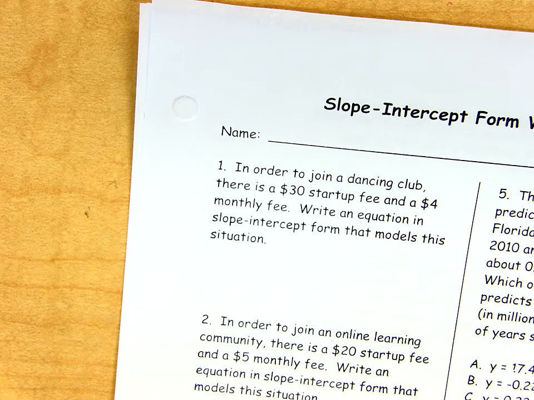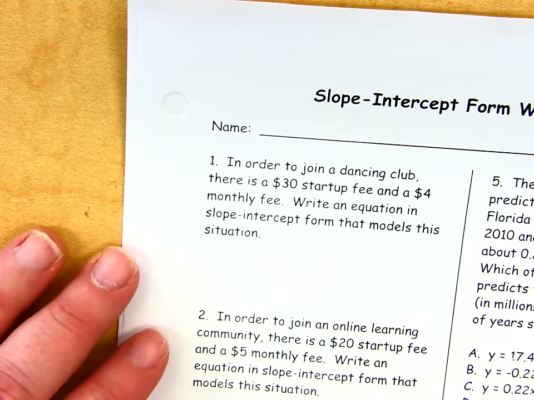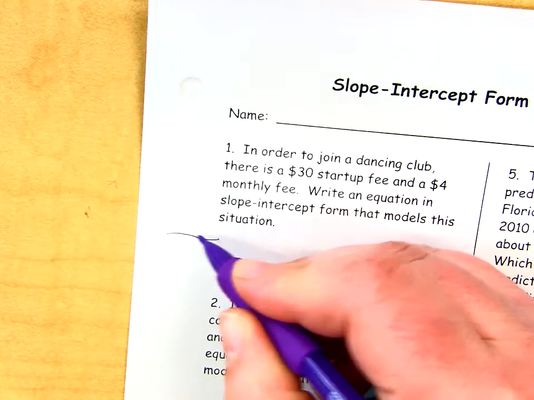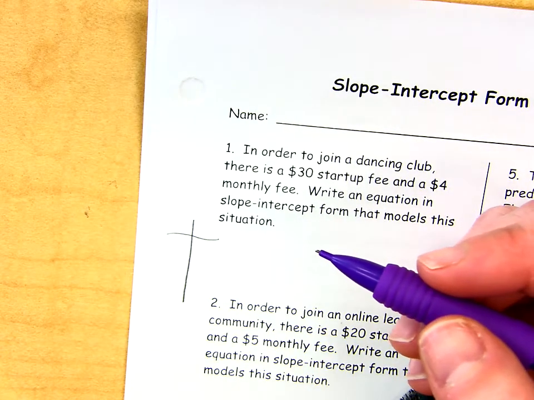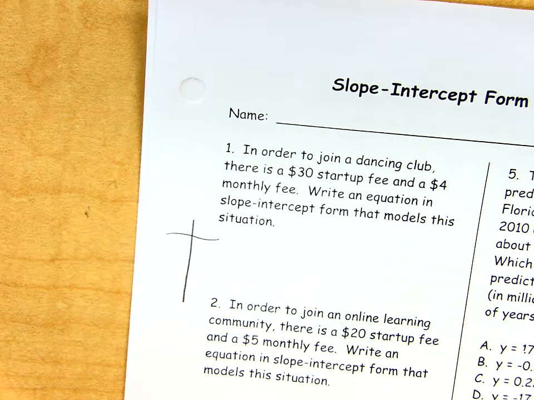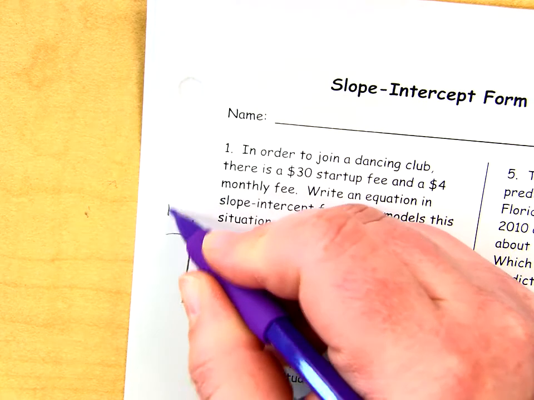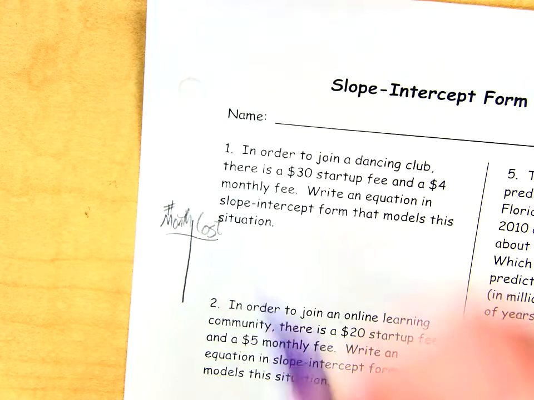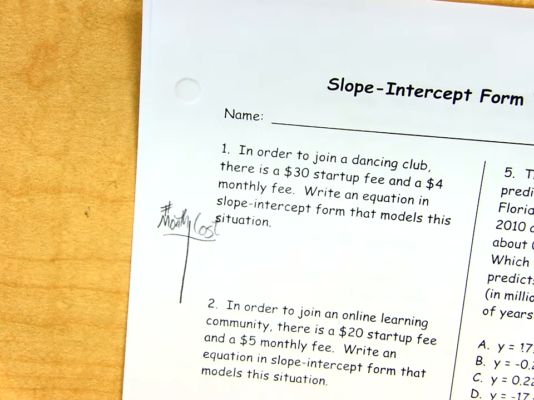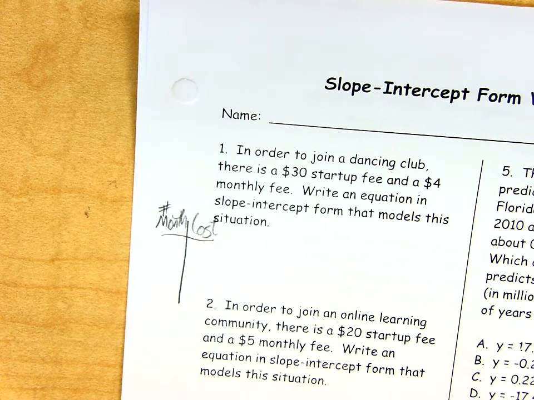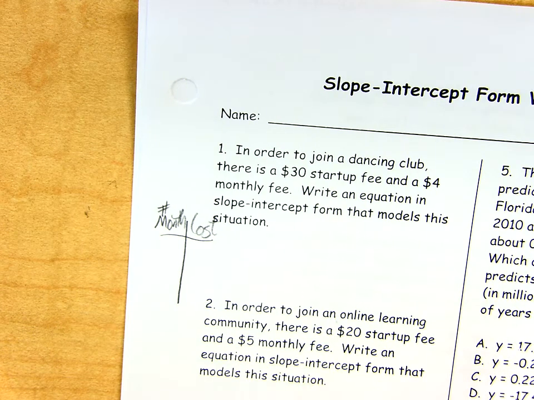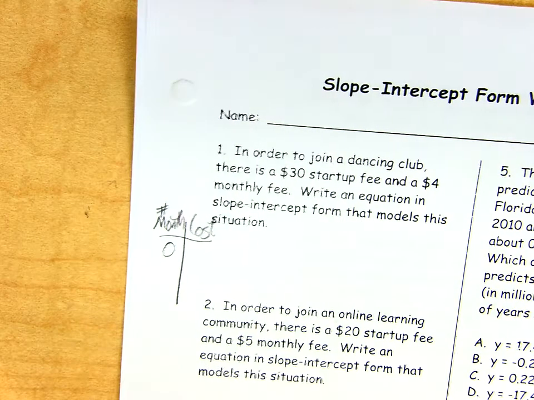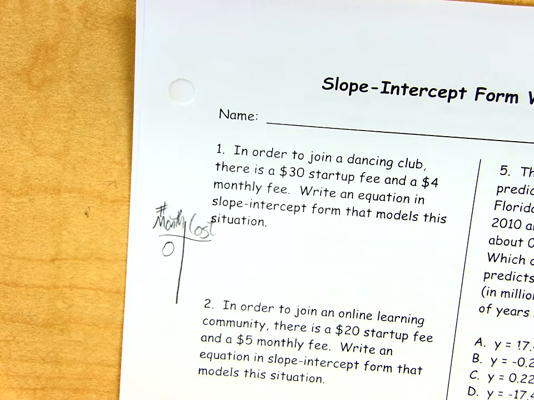Okay, so let's talk about this. Sometimes it is helpful to make a little T-chart and find some values here. So we are going to say number of months and what the total cost is. Now, the very first month that you sign up, so if I go there today and I sign up, I've been signed up for 0 months, right? How much is it going to cost me if I want to join this club?